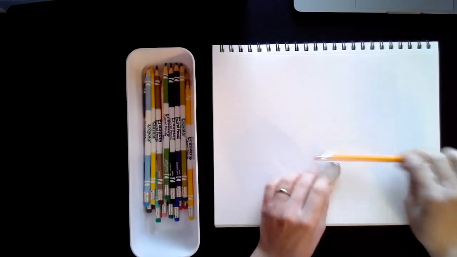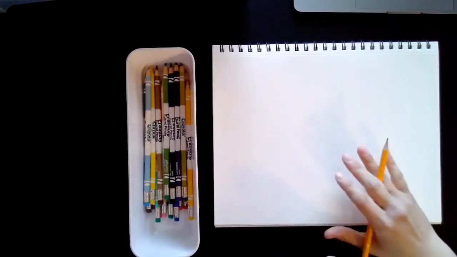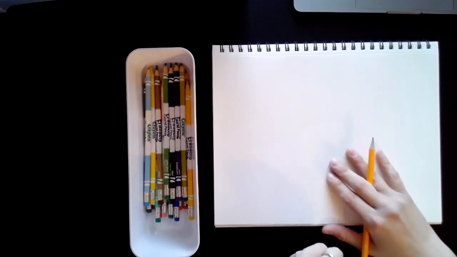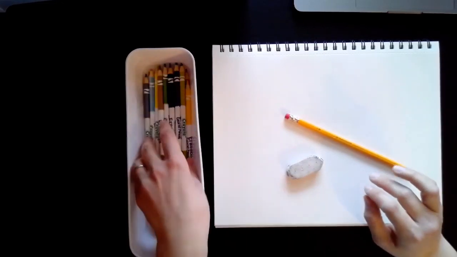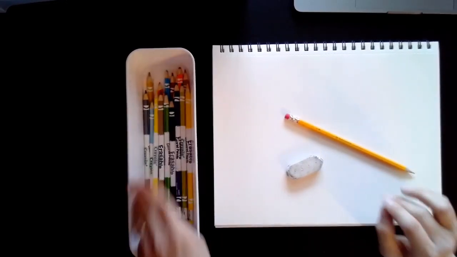So these are the things you're going to need. You're going to need a white piece of paper, and actually you're going to need a few pieces of white paper. You're going to need a pencil, an eraser, and colored pencils, okay?